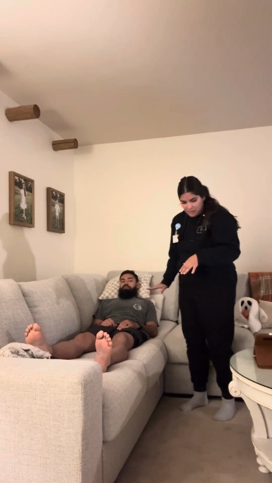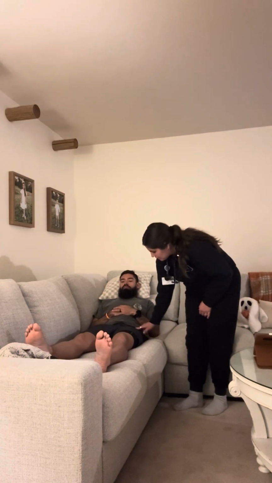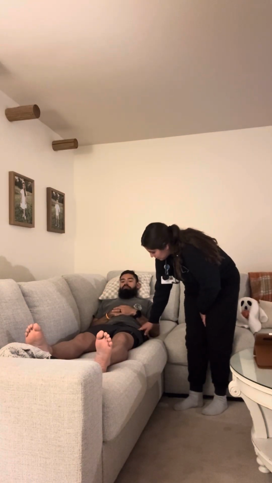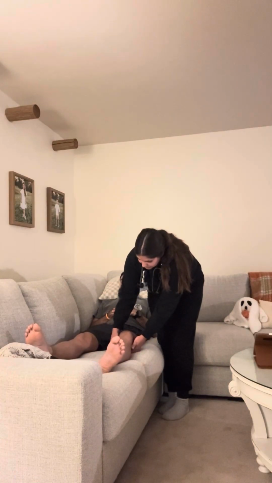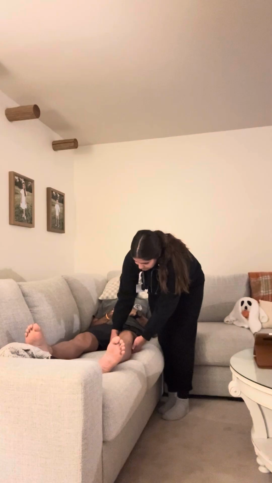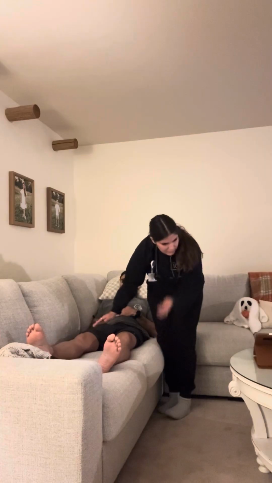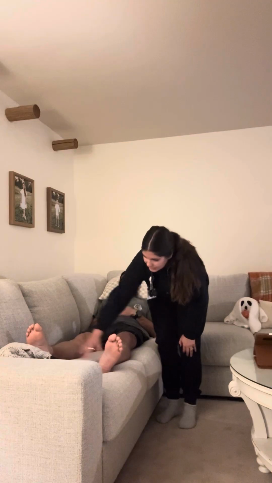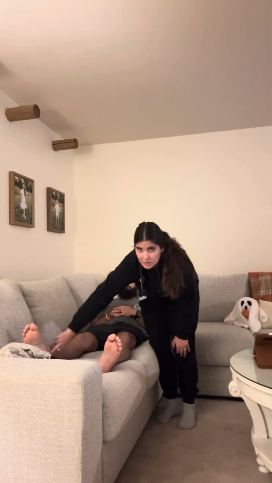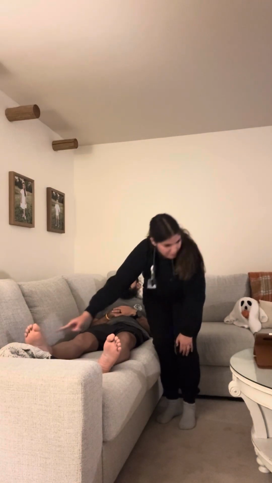So I'm first going to just start by palpating your femoral pulses. So this is located at your groin area. I would usually do this under clothes. Okay, that's 2+. Your popliteal pulse, okay, those are 2+ bilaterally. Then your posterior tibialis, okay, those are 2+, and then on the tops of your foot, your dorsalis pedis. Both of those are 2+ as well.